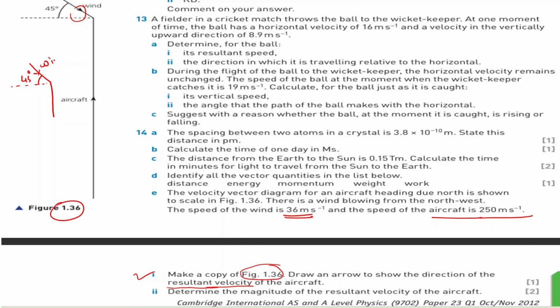This is the wind speed and this is the aircraft. Now we know what the tip to tail method is. First, draw the aircraft vector. This is named VA. Now the wind is about like this. This is the VW.